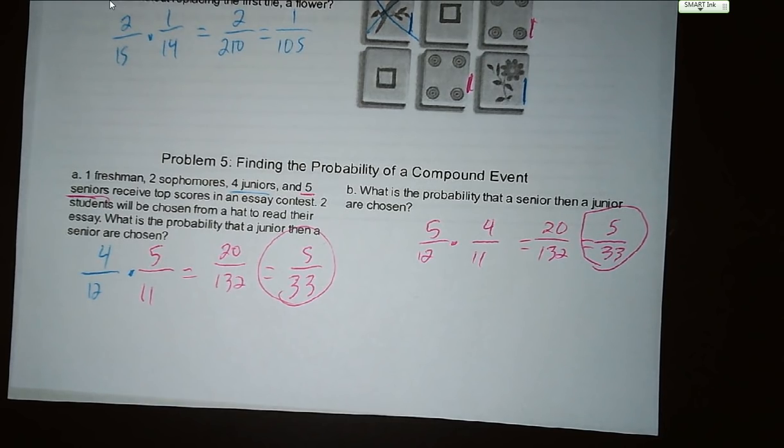Okay? The only time it would change is if you were saying something like, okay, what is the probability of a junior and then another junior happening? Well, then one of your possible outcomes has been taken away along with 1 from the total sample.